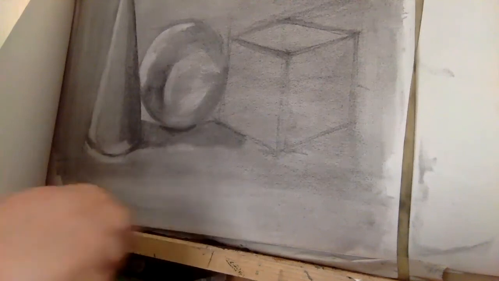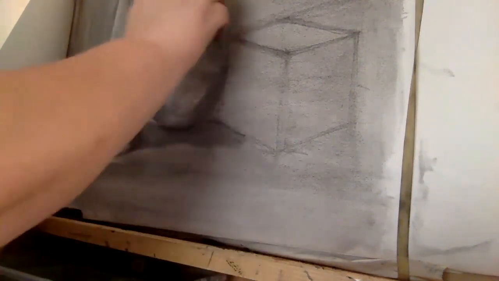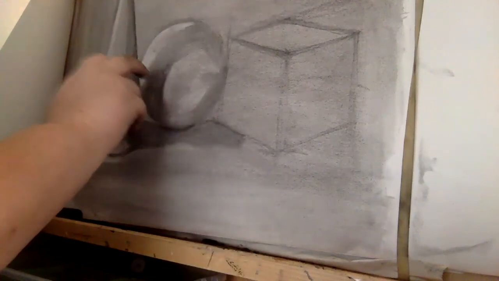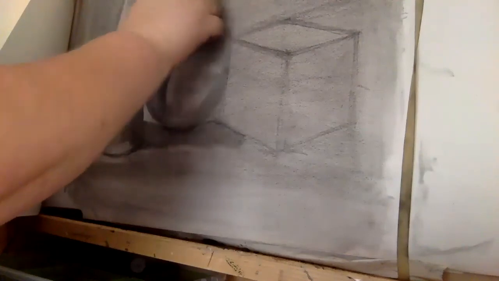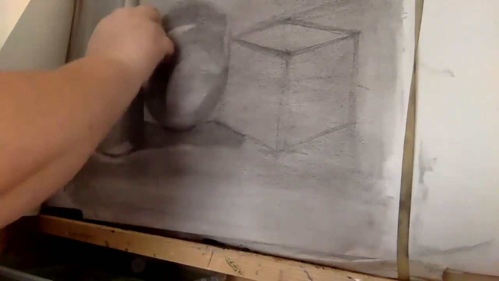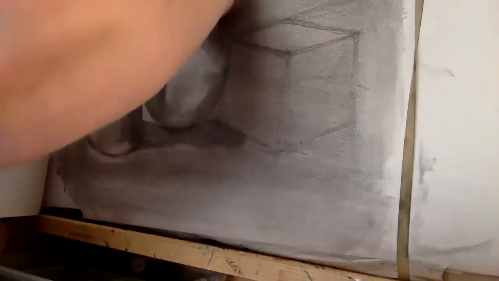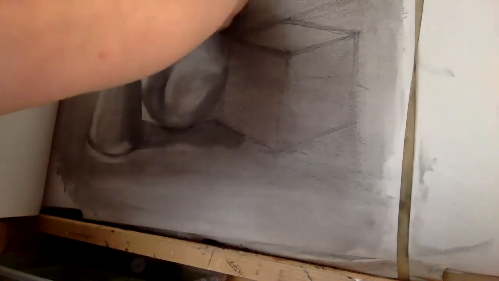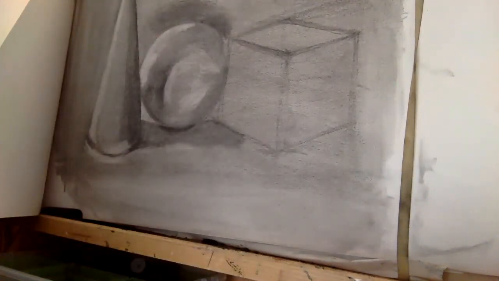All right. So another thing that's going on is that this atmosphere is darker than the sphere. So I'm going to communicate that.